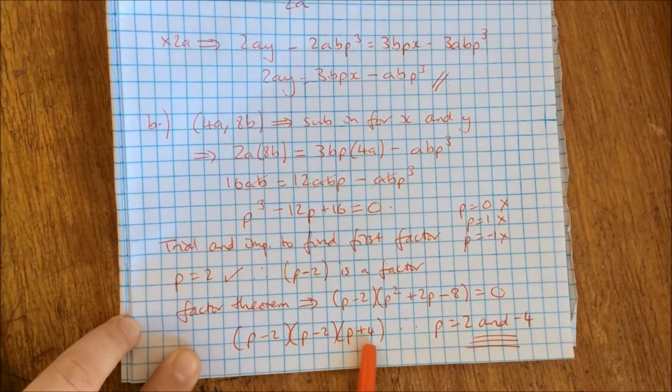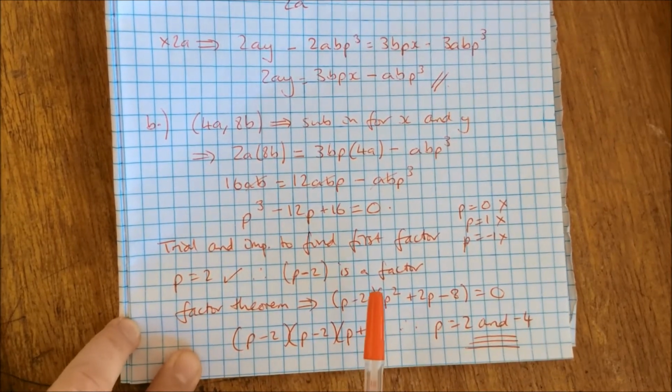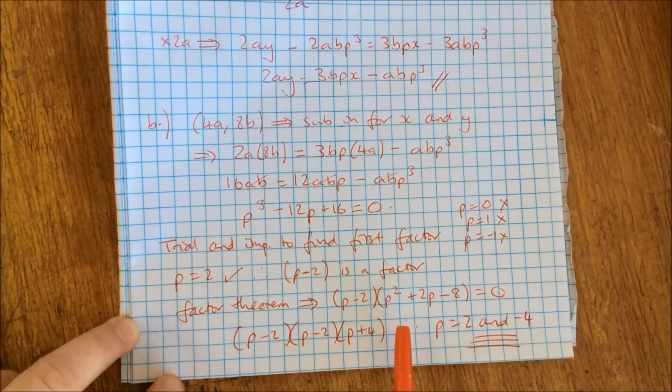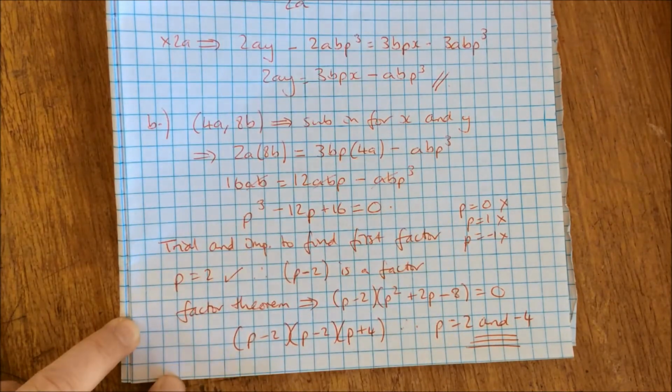Factorising that gives us these two other brackets. So there are only two solutions for p, 2 and minus 4. Now that was a lot of marks, that question. 10 marks is a lot on this paper, and usually the form comes up like this very often, so it's worth learning and practising.